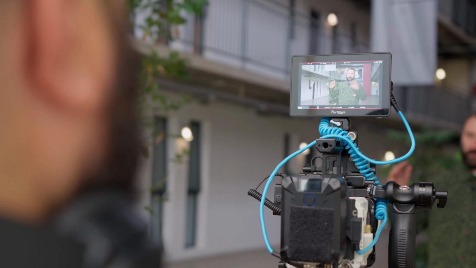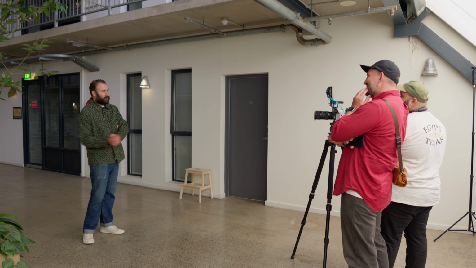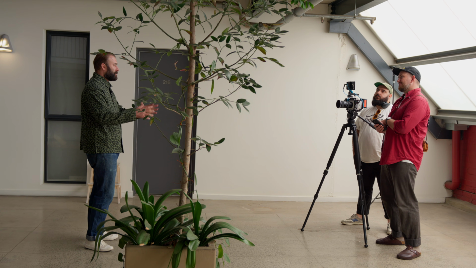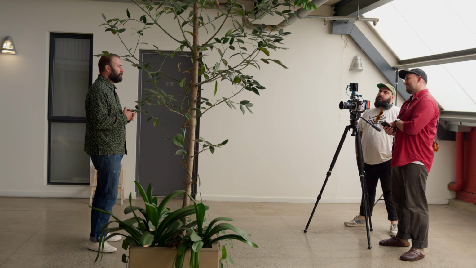In terms of the location, this converted warehouse space had a range of colors and textures, and importantly, leading lines. I'm looking at all of this when I position my subject in the frame. You just don't want anything to feel crowded in one spot or too empty in another.